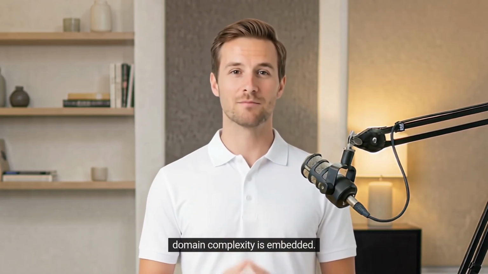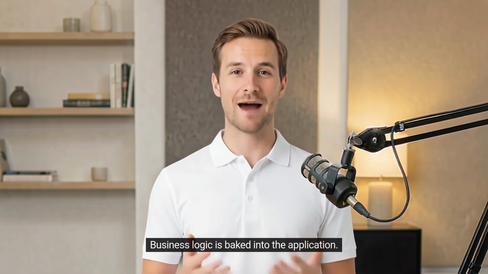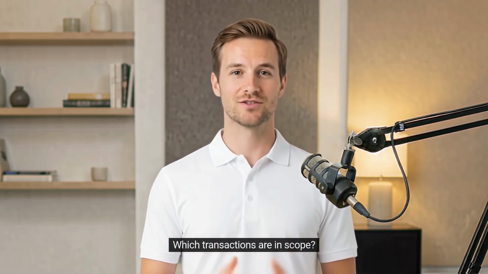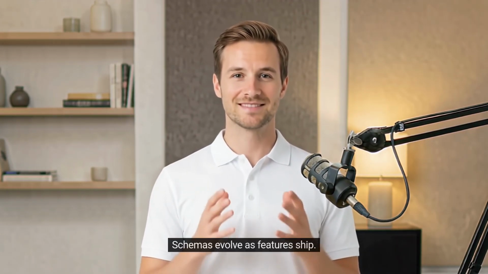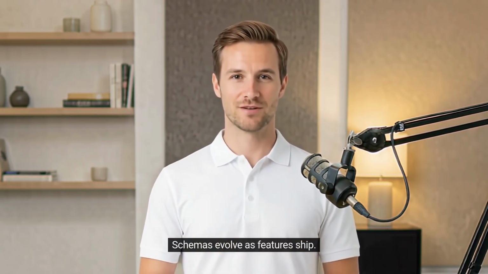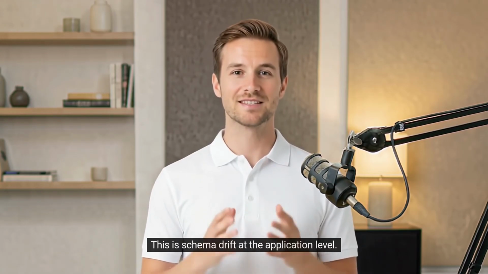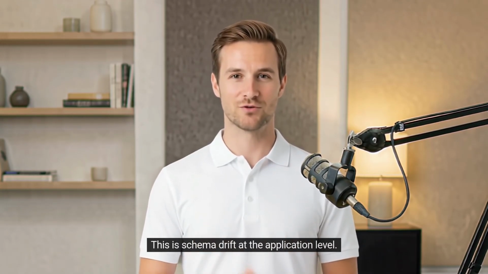Second, domain complexity is embedded. Business logic is baked into the application. What counts as active? Which transactions are in scope? Third, constant change. Schemas evolve as features ship. Definitions shift as the business grows. This is schema drift at the application level.